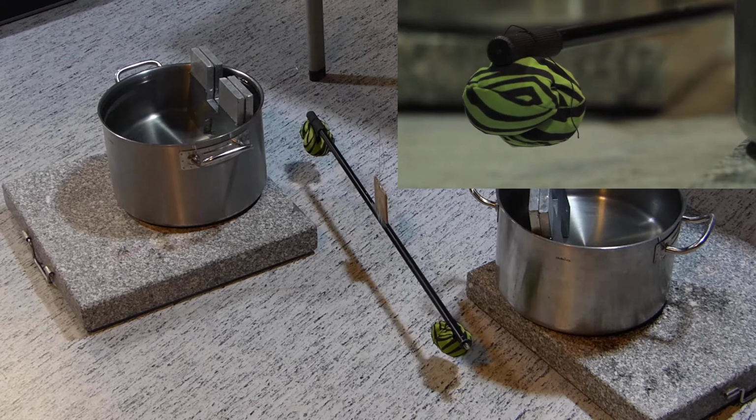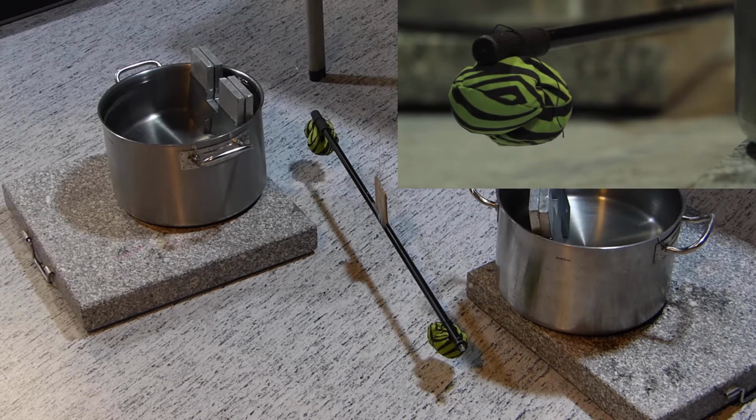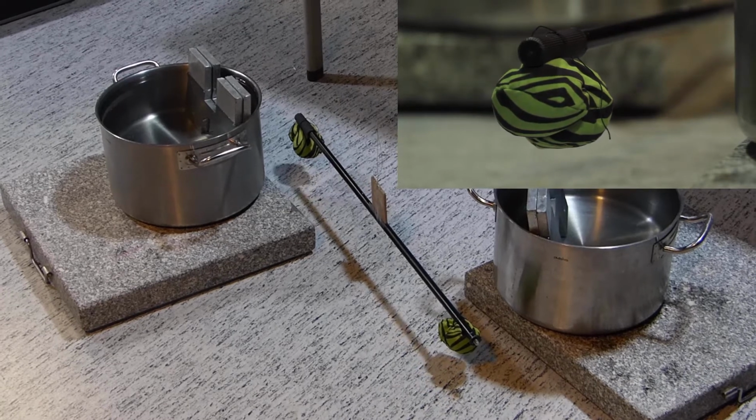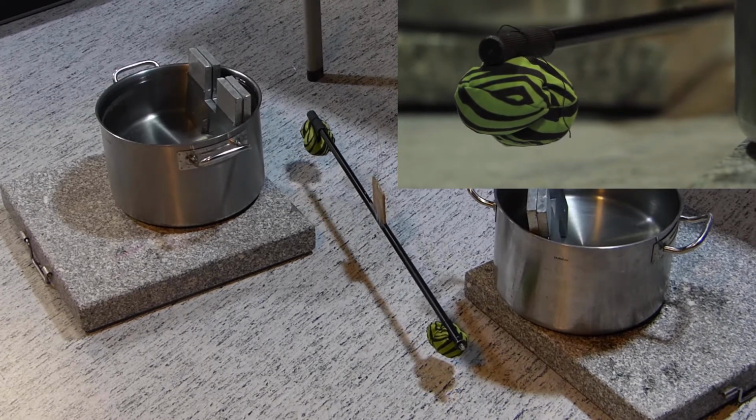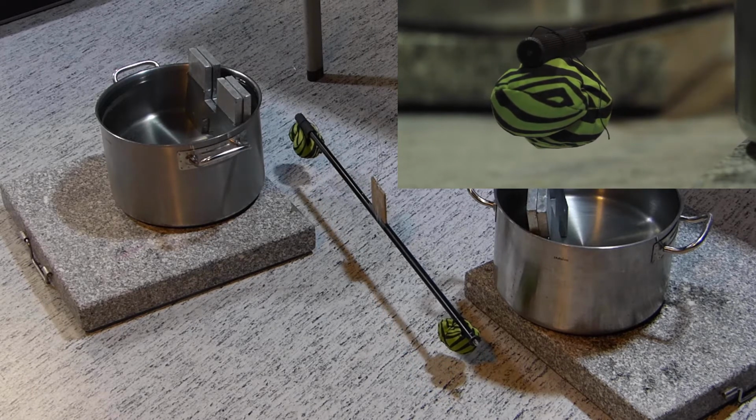That is because gravity is a relatively weak force, at least compared to the amount of mass you need to actually create that gravity.